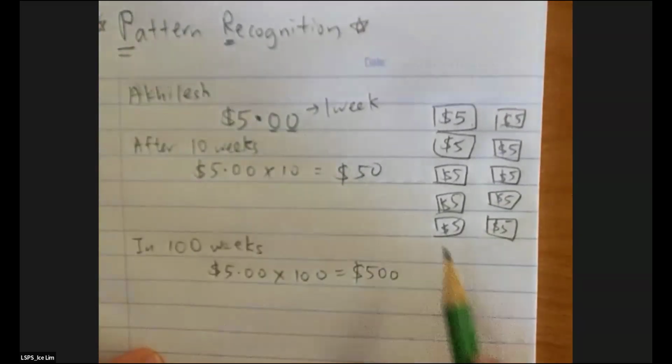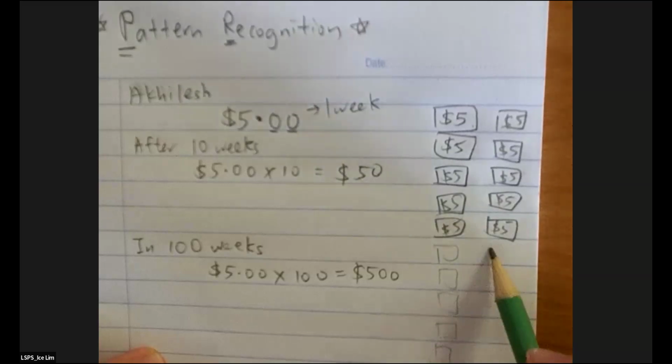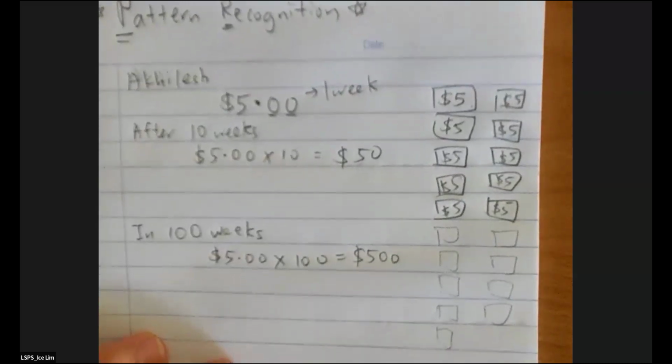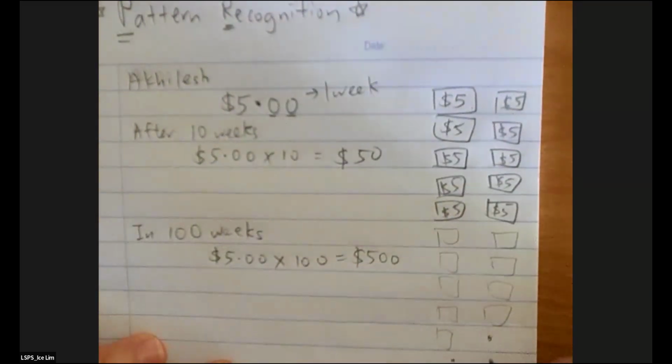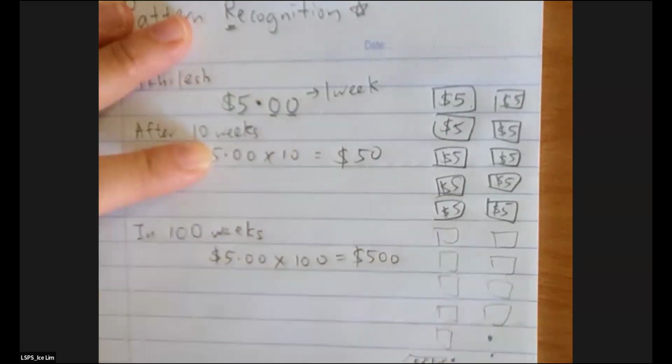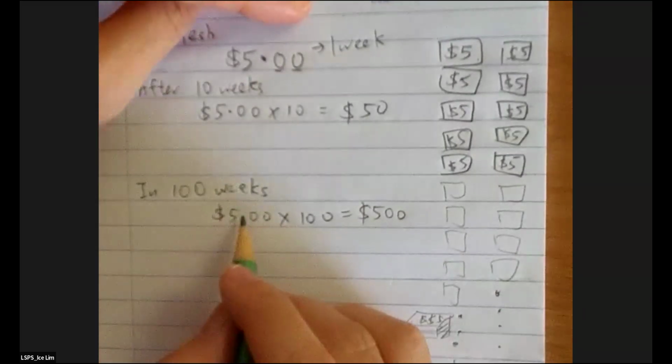Now, what would I do? Will I ask you to draw $100 notes? Honestly you can, but it would probably take a long time to draw, right? So I will just draw dots to represent that there are a lot of dollar notes there. Wow, probably one whole stack now. One whole stack of dollar notes. Money, money, money. Okay, one whole stack. That is $500.